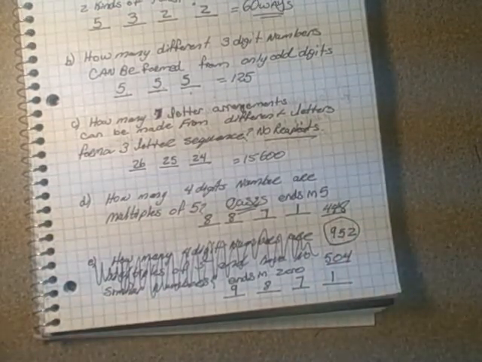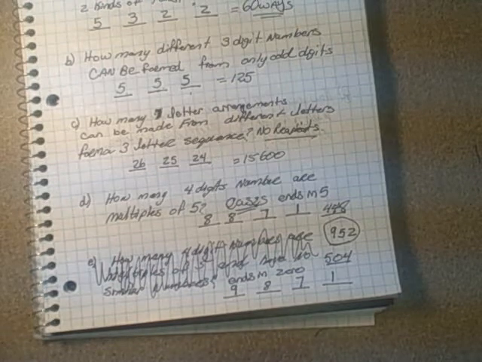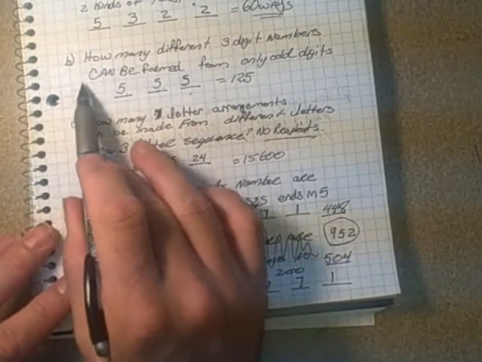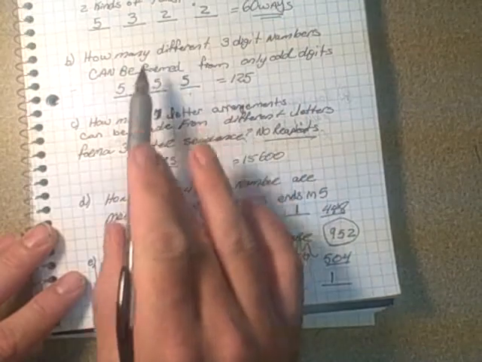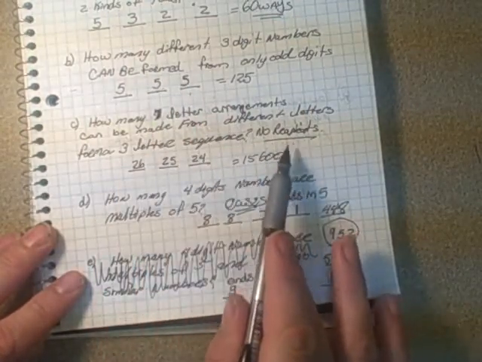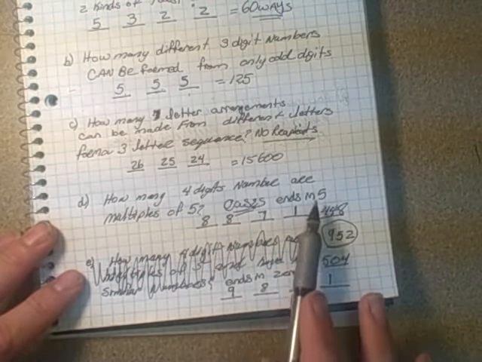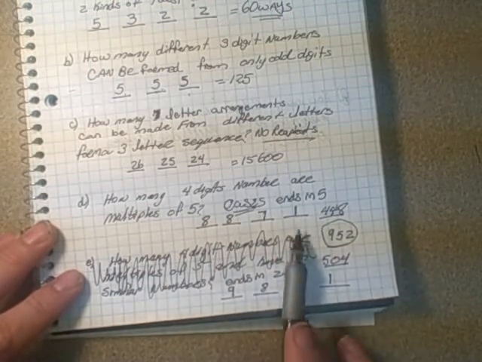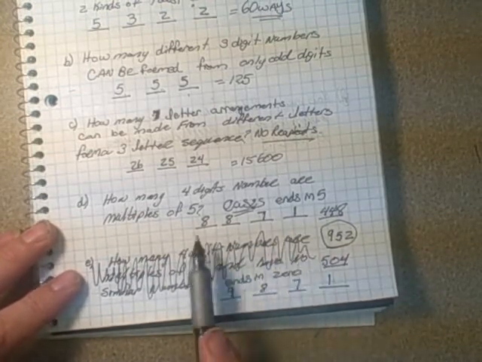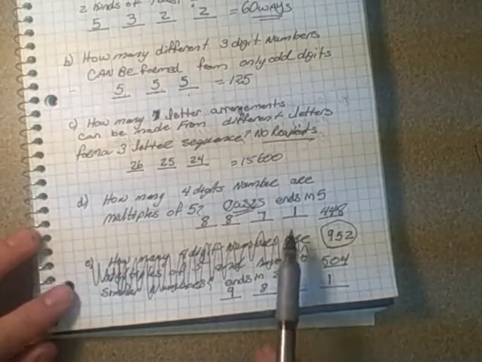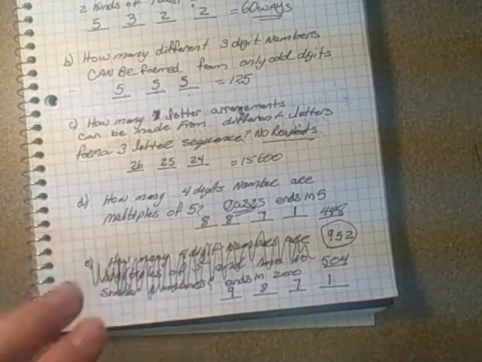So we have to be careful when you're dealing with restrictions. This one here had no restrictions. This one here had no restrictions. This one here I added in no repeats, so there was a restriction that you had to take 1 out. Here I added in that you had to have a multiple of 5, so you had 2 cases that were multiples of 5, so you had to do each case so that you could figure out and then add them up.